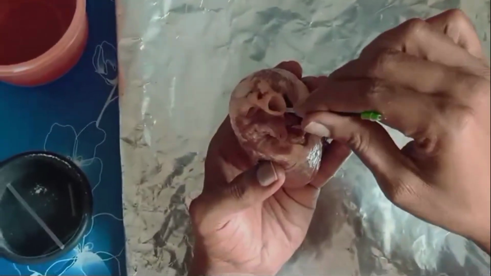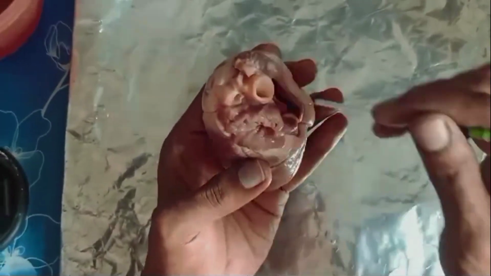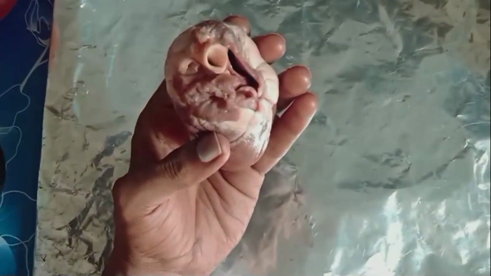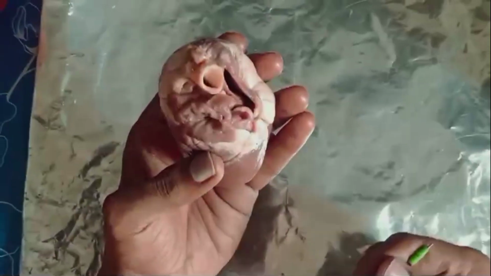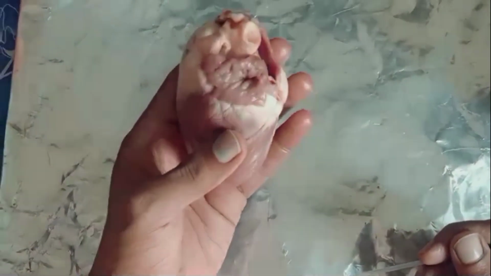You can observe that this is the major blood vessel, the aorta. This is the aorta blood vessel, which originates from the ventricle and supplies oxygenated blood to all the parts of the body.